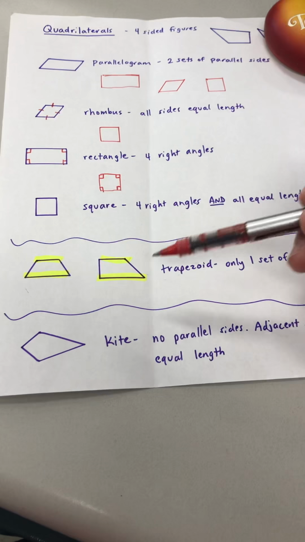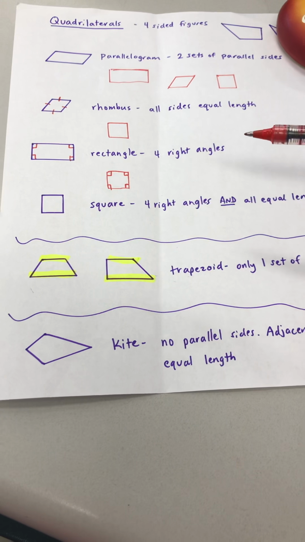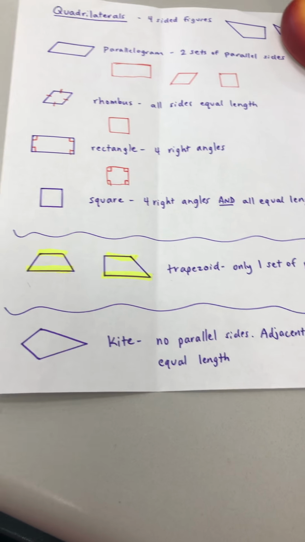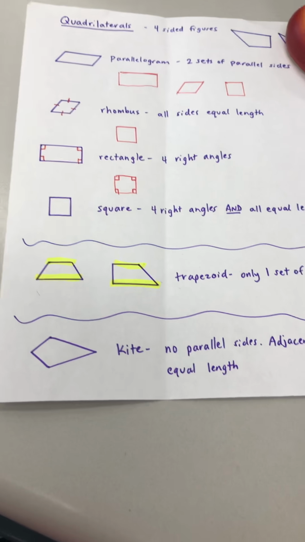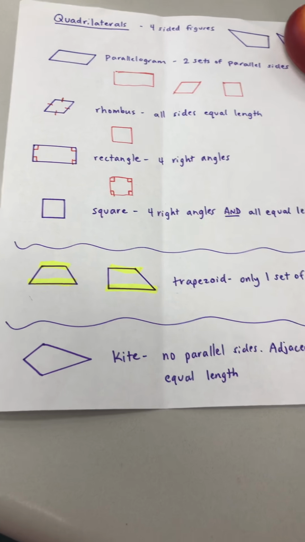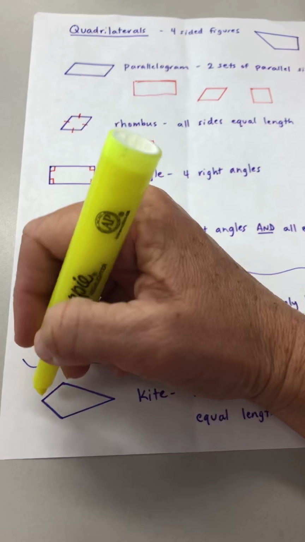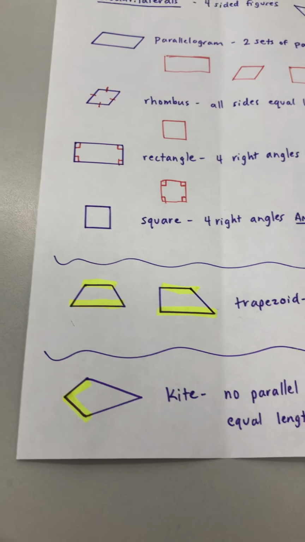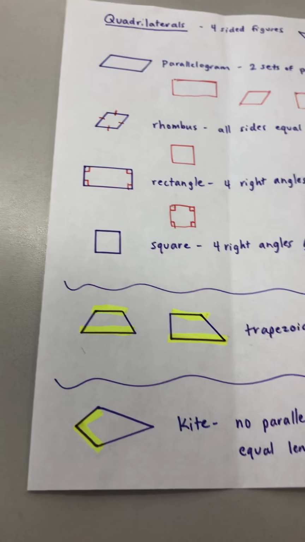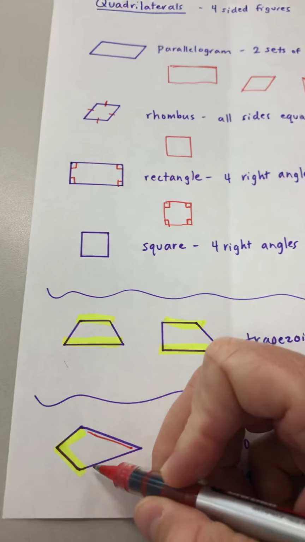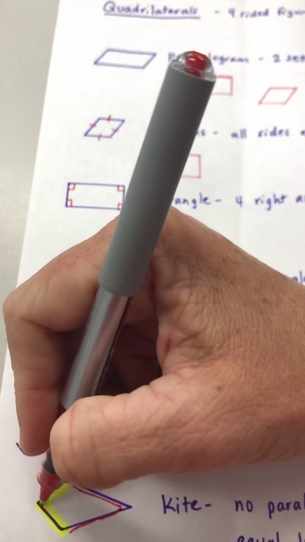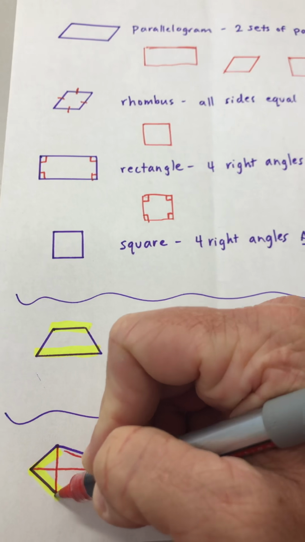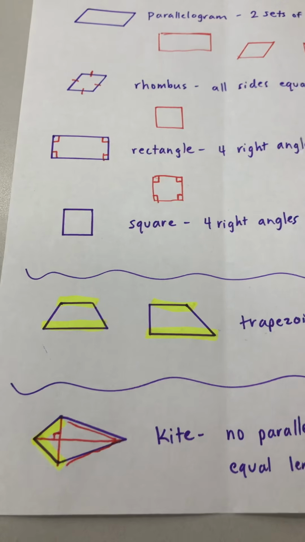All right, and then another one, and this does not fit in the category of anything related to parallel sides, is the kite. The kite has no parallel sides, and it is a figure that does have equal length sides though, but unlike the parallelograms that have the equal length sides opposite of them, the kite has its equal length sides adjacent to one another. So it has 2 of those shorter length sides there, and then it's got these 2 longer length sides here. Also, if you were to do a line from these diagonals, you would end up with a perpendicular and a right angle in the middle.